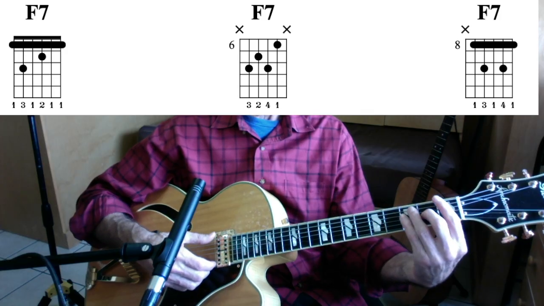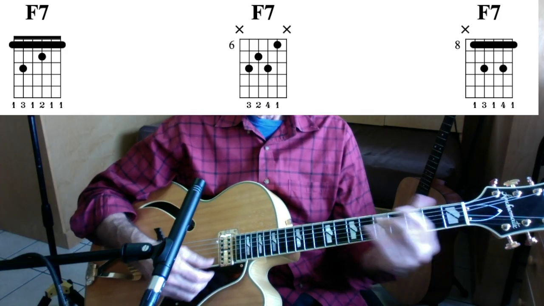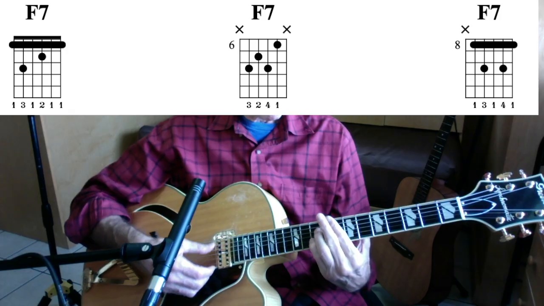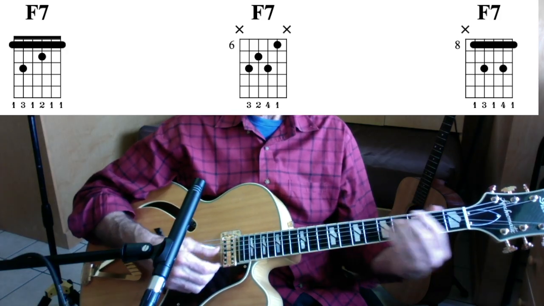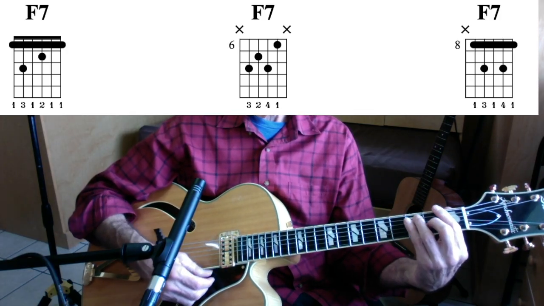Okay, so you got F7 here, all 6 strings. Up here on the 6th fret, 8th fret, back to the 6th, back to the 1st. Again, F7.